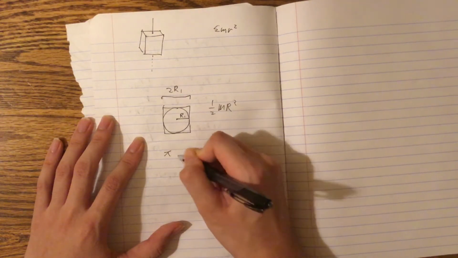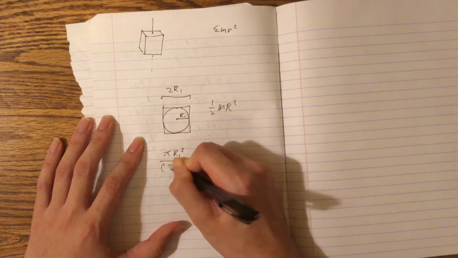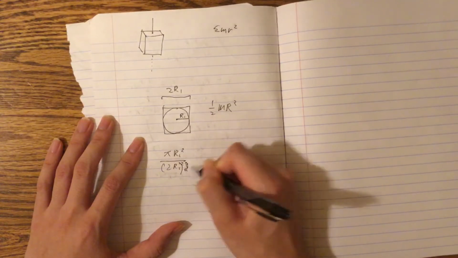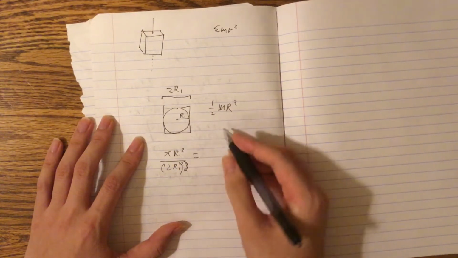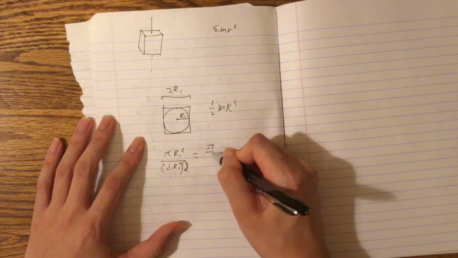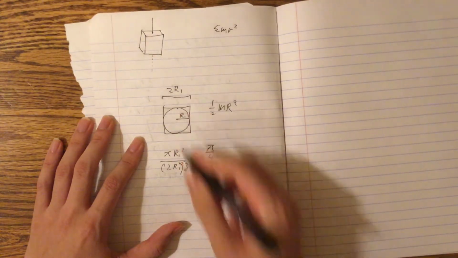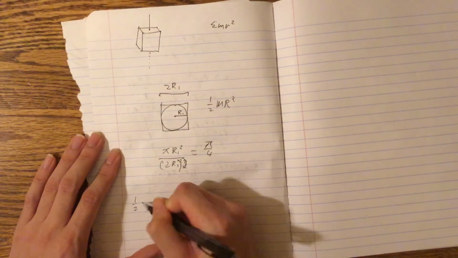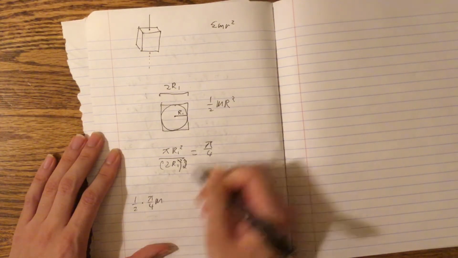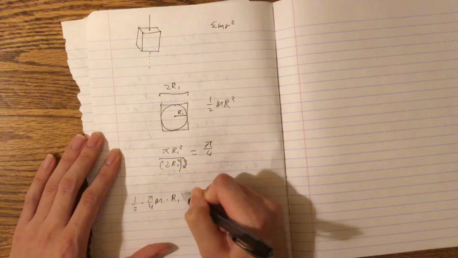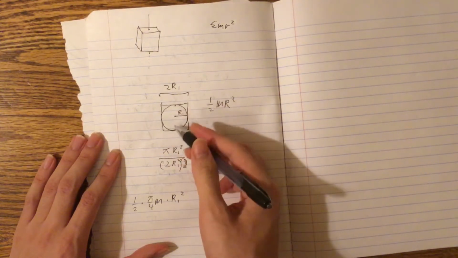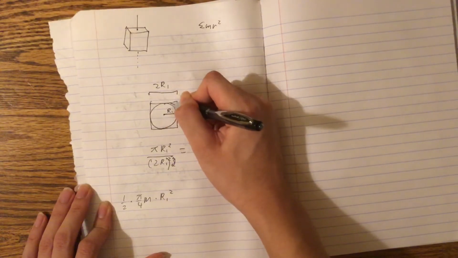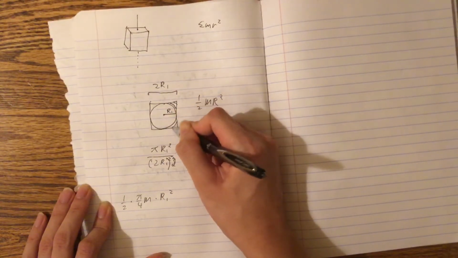So it's just pi R1 squared over (2R1) squared. The R1 squared cancel out, and this just equals pi over 4. So that's the portion of the mass that the cylinder contains. So it would be 1/2 times pi over 4 times m times R1 squared. That's the rotational inertia of the cylinder that's within the cube. The hard part is trying to find the rotational inertia of the fringes, the 4 fringes.